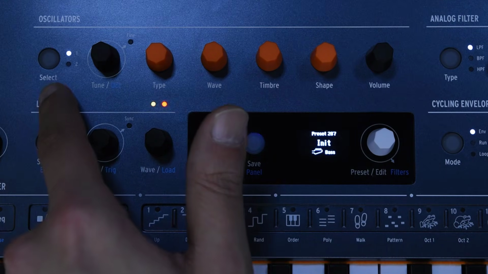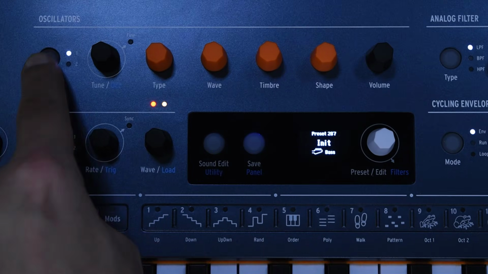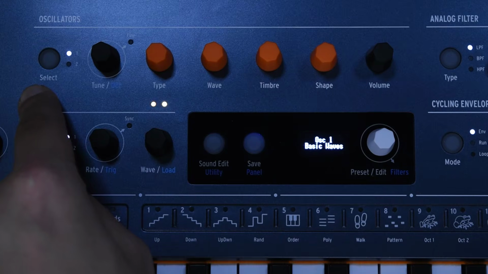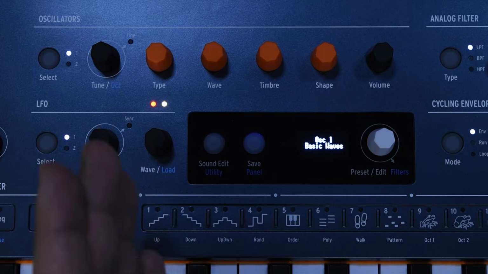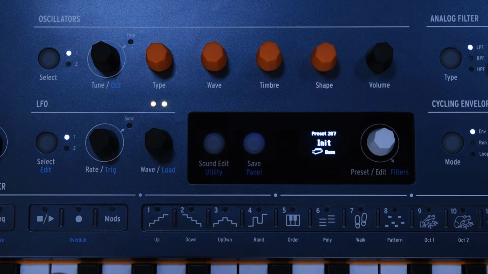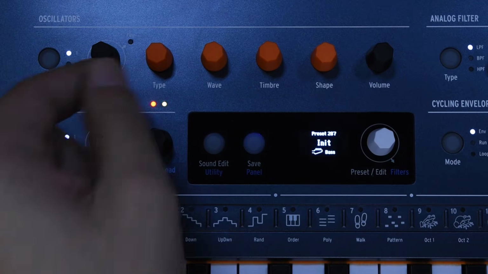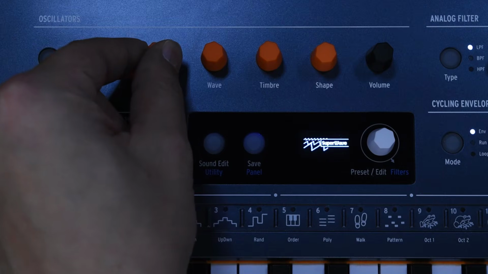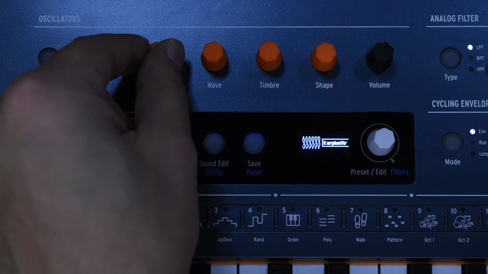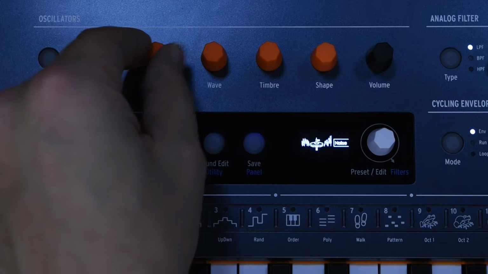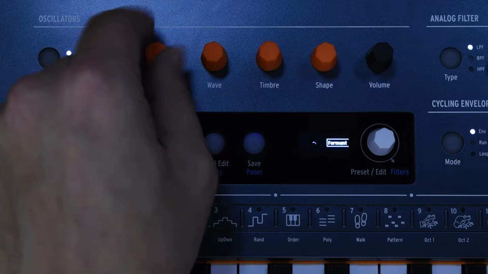So to change the oscillators, to change between the 1 and the 2, you just need to press it. And when you press it, you're going to be on 2 or you're going to be on 1. Each oscillator has different oscillators inside, and you can change this with the type. I'm loading the 1, and if I move this, notice that you have a lot of different types.